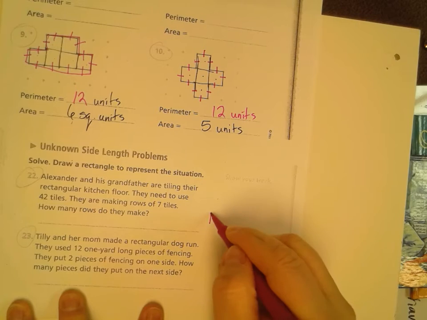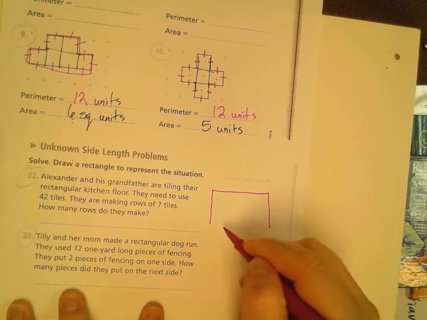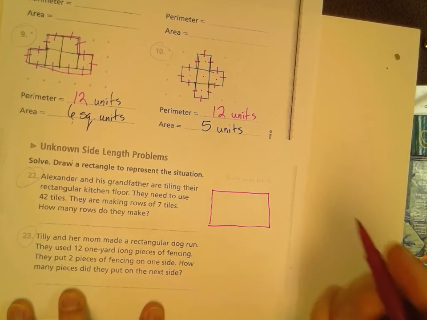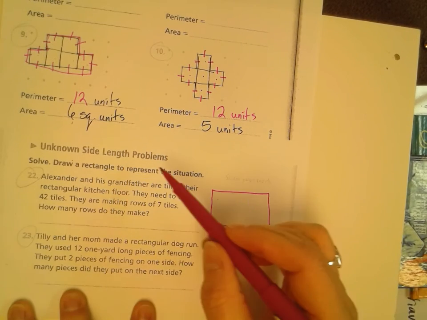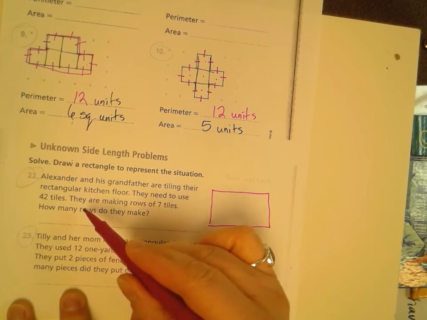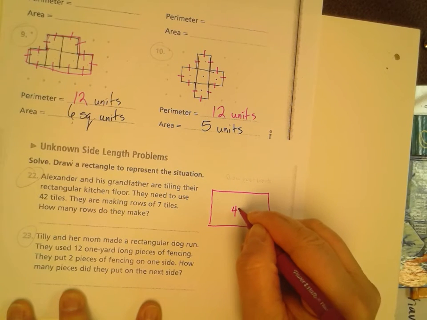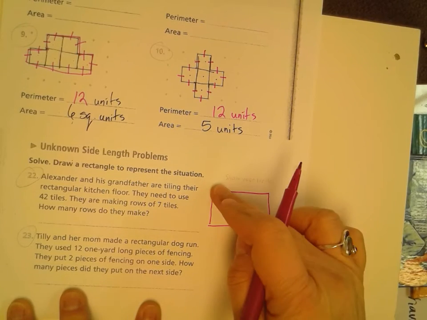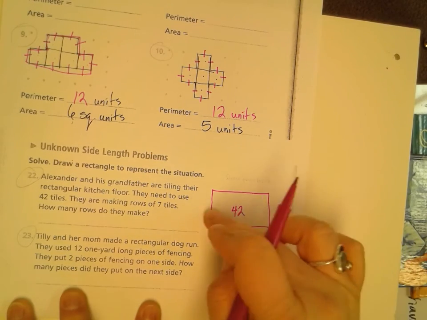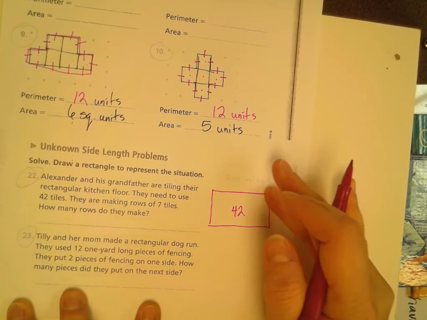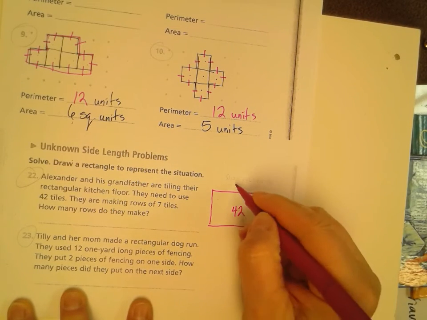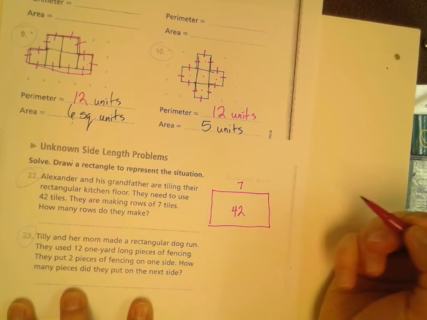So we're going to draw a rectangle because we know problem solvers draw pictures to help them understand the problem. They need to use 42 tiles, so I'm going to put the 42 on the inside because that's area. If they're putting tiles down, that's something you stand on, so you could roll around on the inside. That's what tiles are. It says they're making rows of 7 tiles. Okay, so there's your 7.